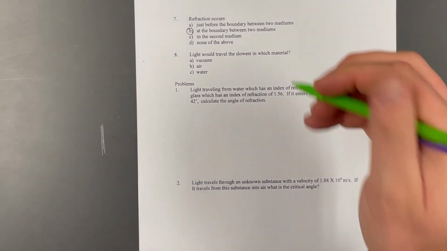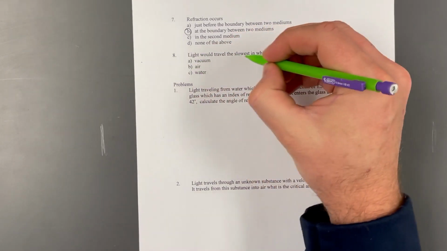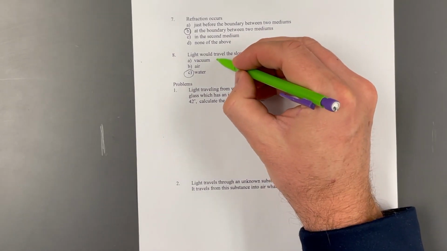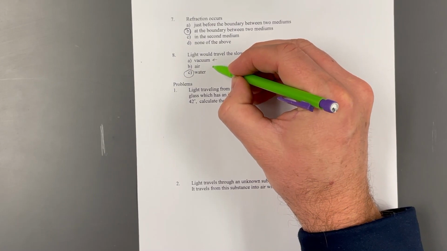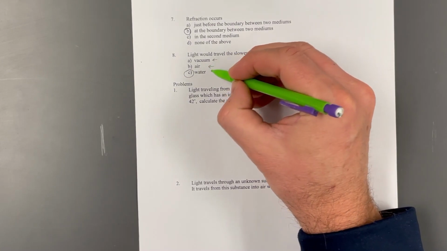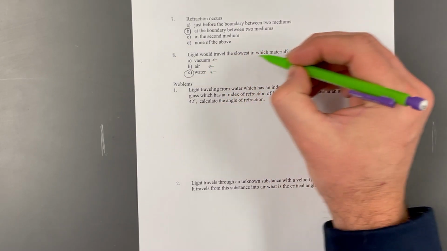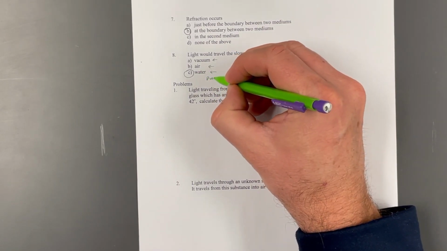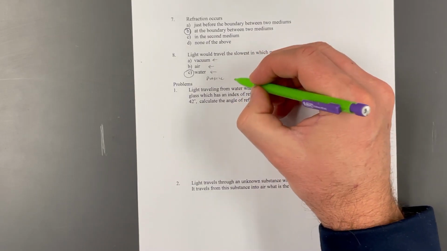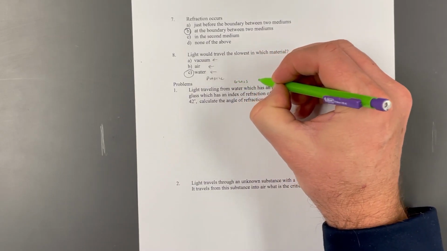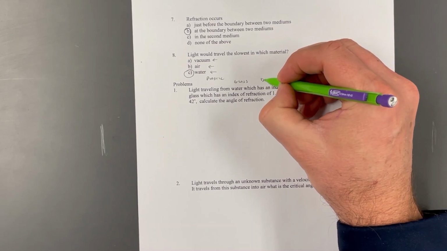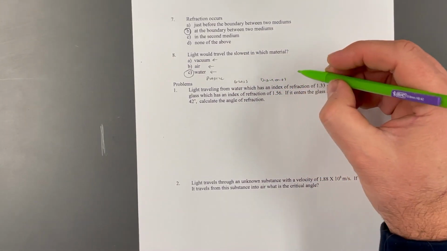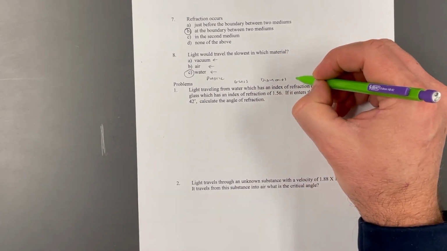Number 8, light would travel slowest in what material? It would travel slowest in the more dense material, which would be water. It travels fastest in the vacuum. It would travel a little bit slower in air, and even slower in water. We have other things like plastic, it would travel even slower in plastic. Glass, even slower in glass. And diamonds, we talked about them being the most dense transparent material, it would be even slower in diamonds.